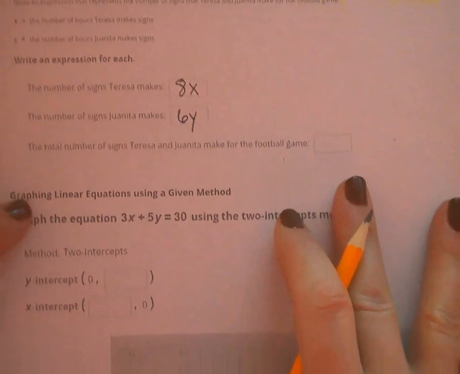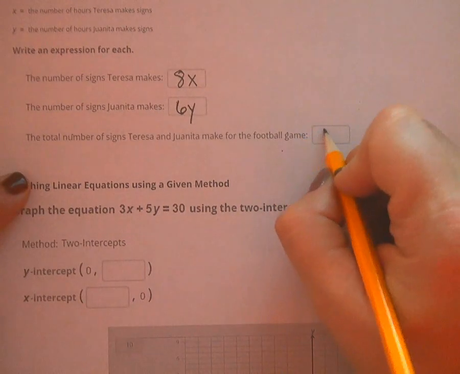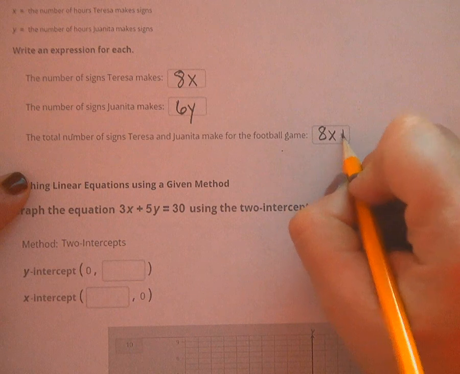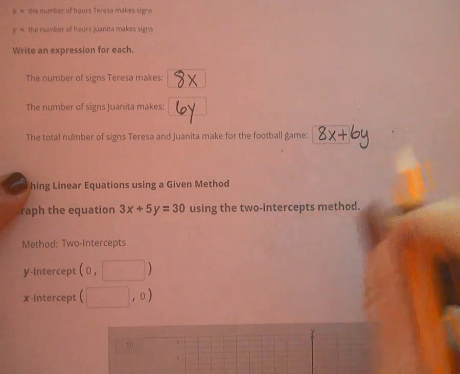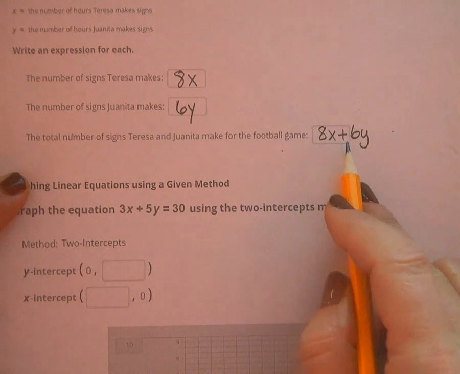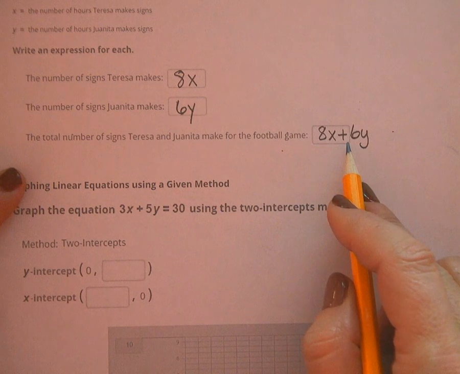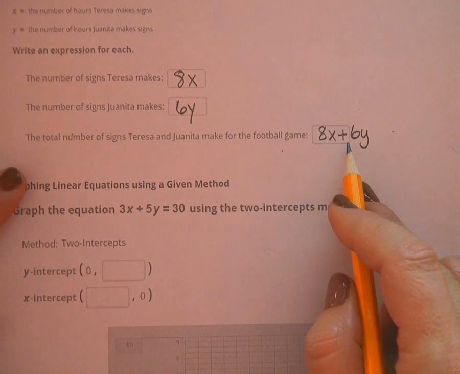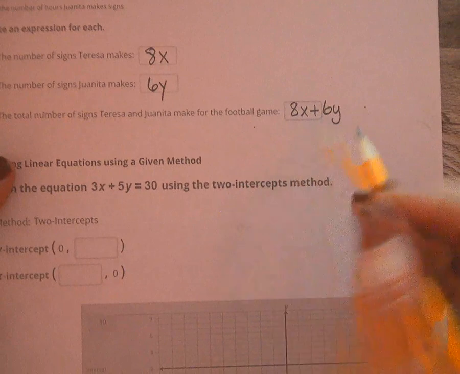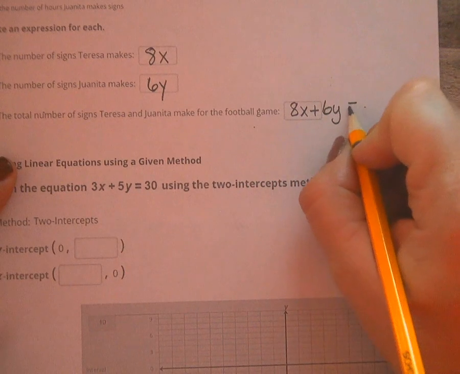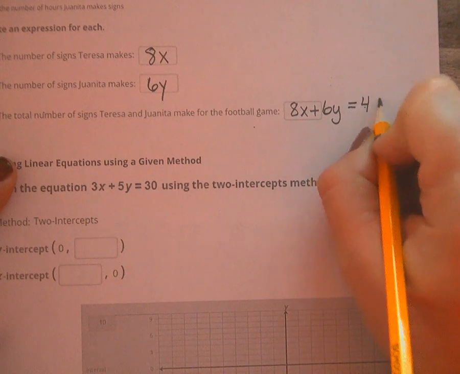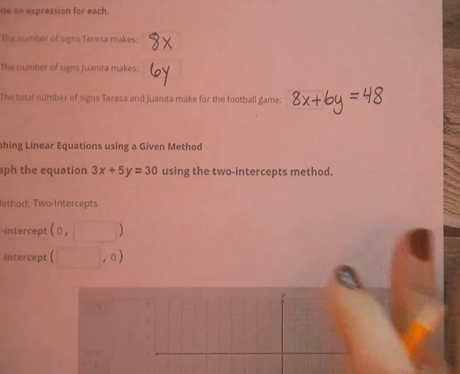Okay. So together, them working together, they are going to make 8x plus 6y total signs. Okay. So now let's say that together they made 48 signs for a football game.